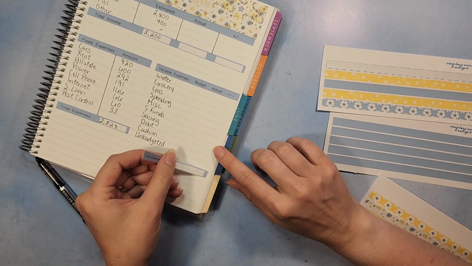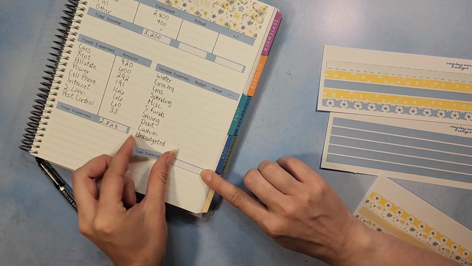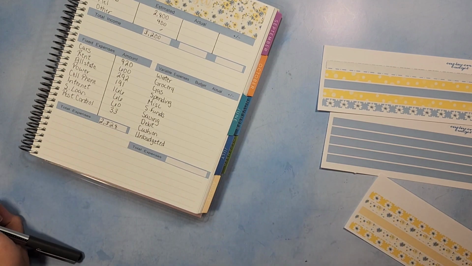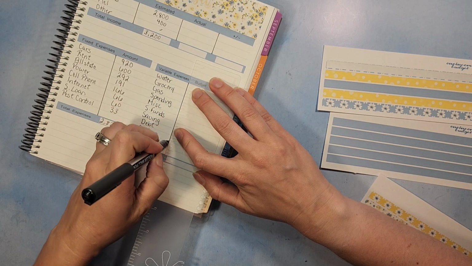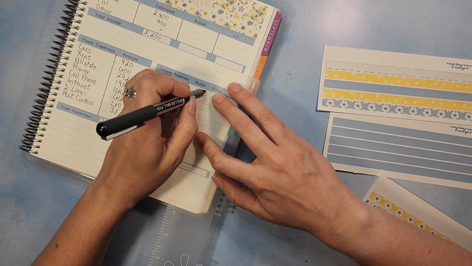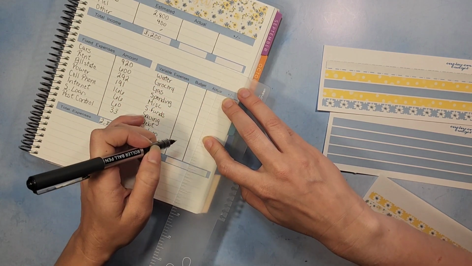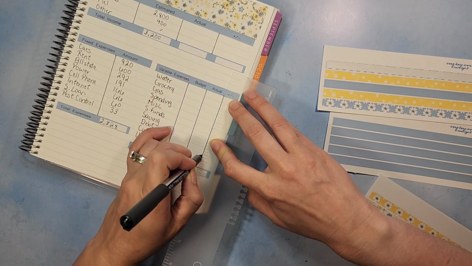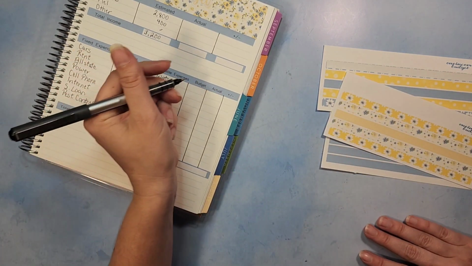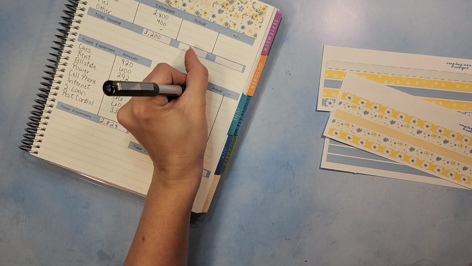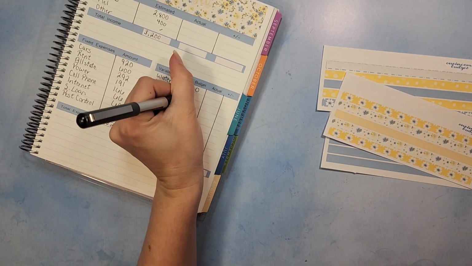All right. So we're going to lay down our total here. Go ahead and draw in the lines so that way we see how much room we have. For the water, we do budget $80. For groceries, we budget $600.